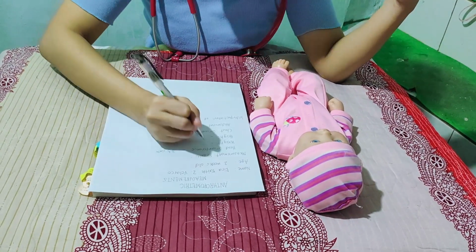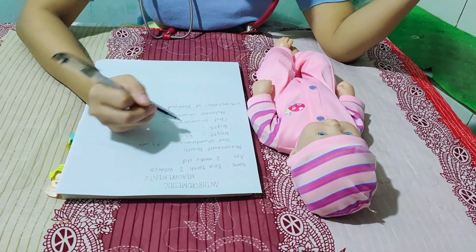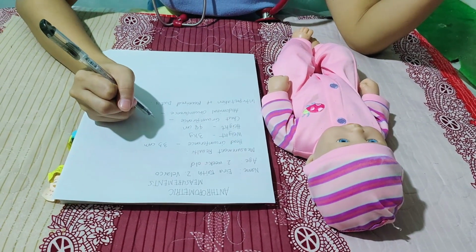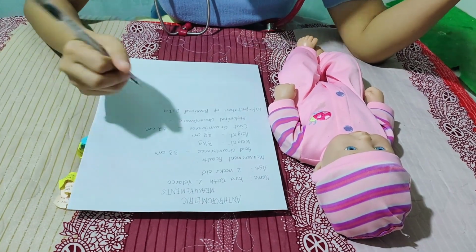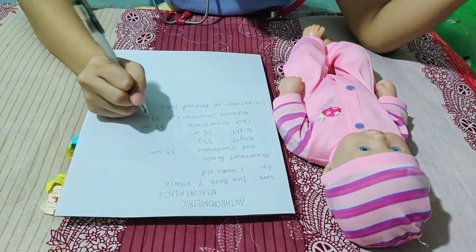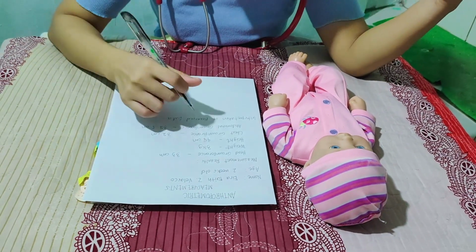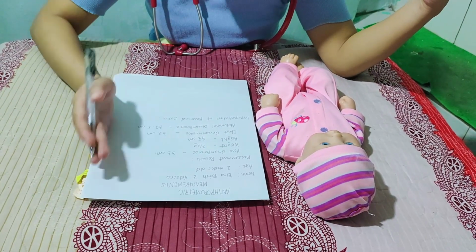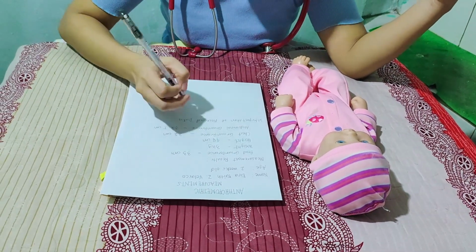For the weight, we have 3 kilograms. For the height, we have 48 centimeters. For the chest circumference of the baby, we have 32 centimeters. And for the abdominal circumference, we have 32.5 centimeters. But in some references, the abdominal circumference of the baby is not really recommended, but we still get the data of it.